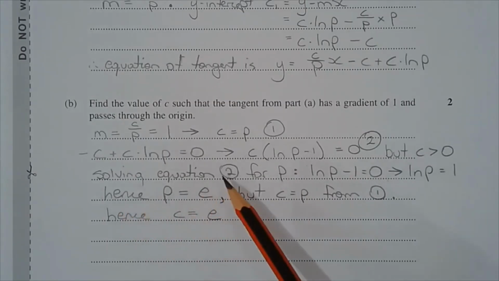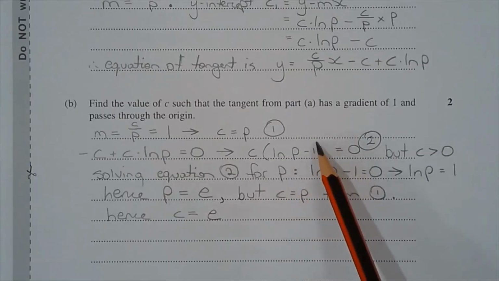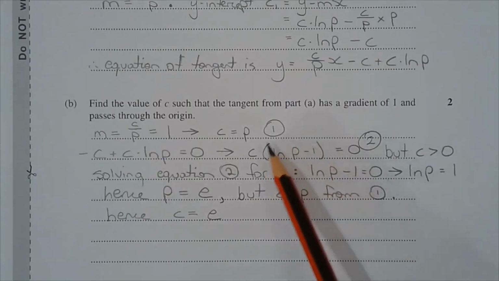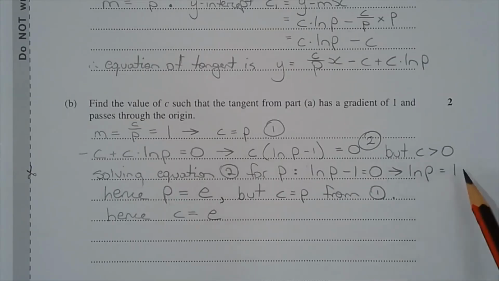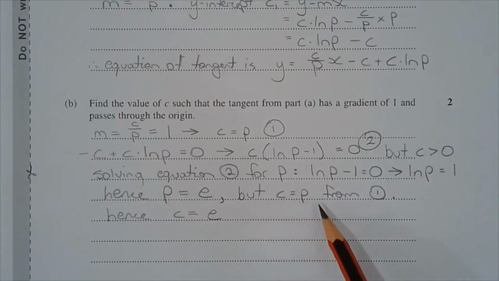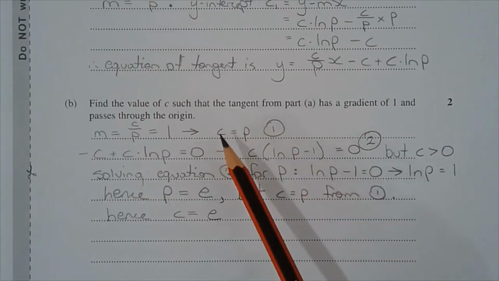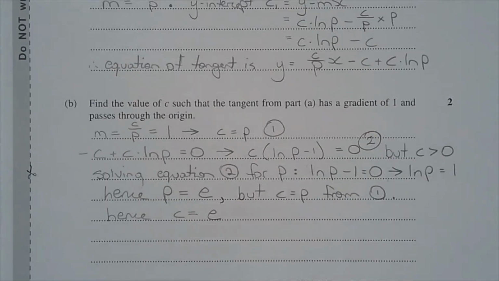So solving equation number 2 for p, so solving for this bracket equal to 0, ln p minus 1 equals 0, adding 1 to both sides, we get ln p equals 1, and raising both sides to base e, we get p equals e. But c equals p from equation number 1, hence c must equal e.